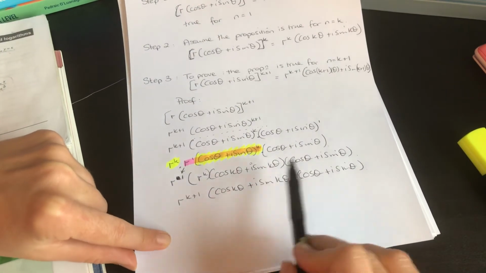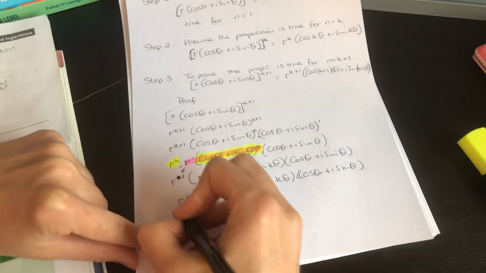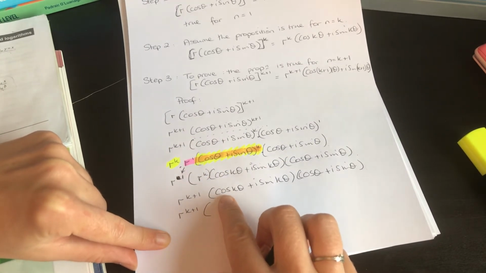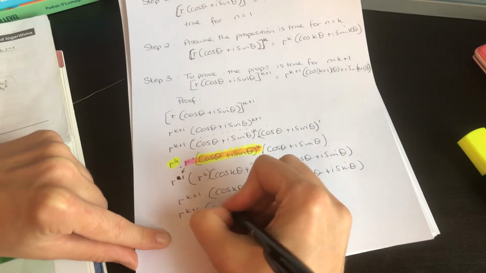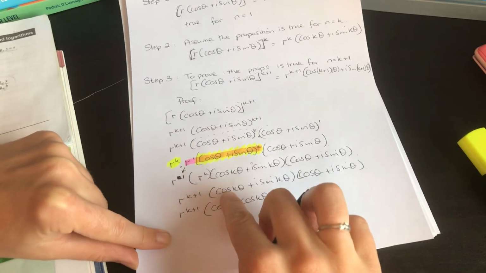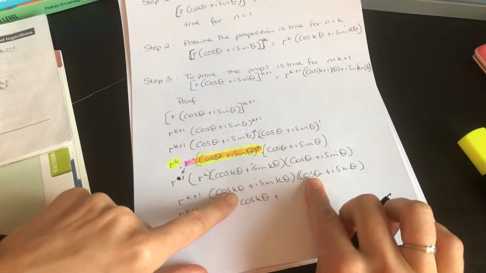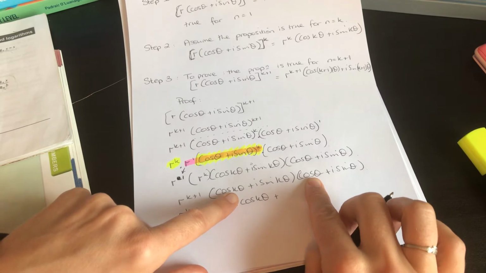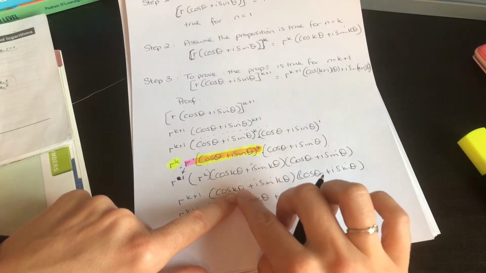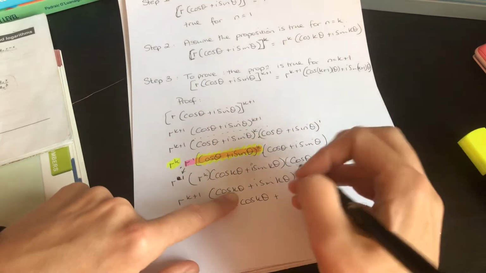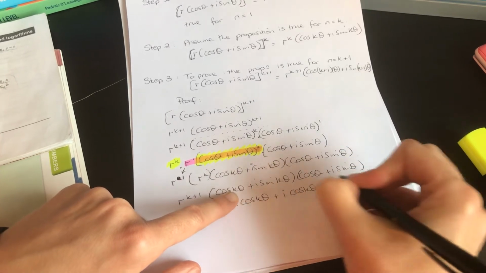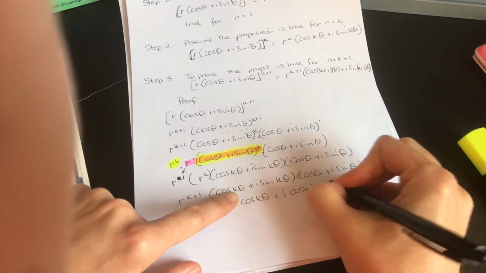I'm going to multiply this out. Don't know what else to do. So that gives me cos theta by cos k theta, plus, and then i cos k theta by sine theta.